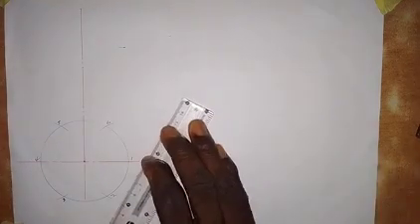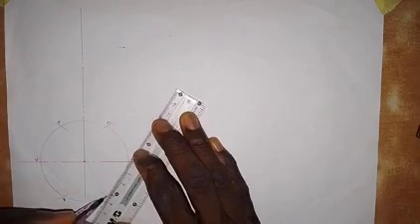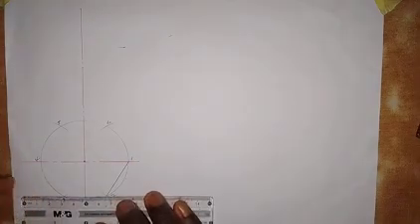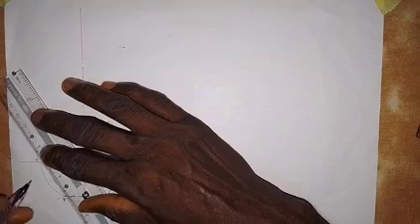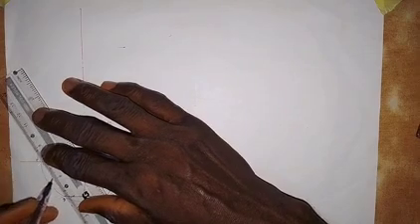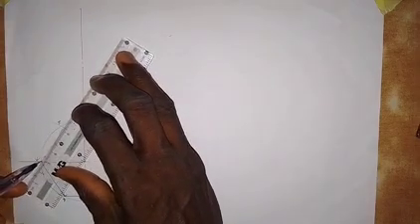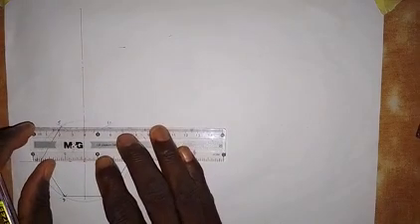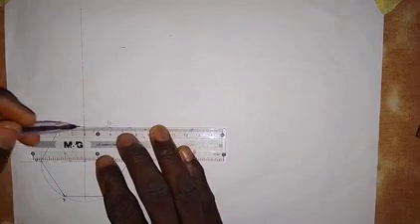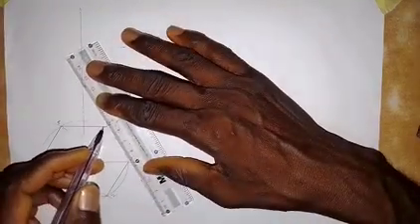So we join 1 and 2 together with a straight line. Then we join 2 and 3 together like this, and we join 3 and 4 together. Then we join 4 and 5 together, then 5 and 6 together, then we join 6 and 1 together.